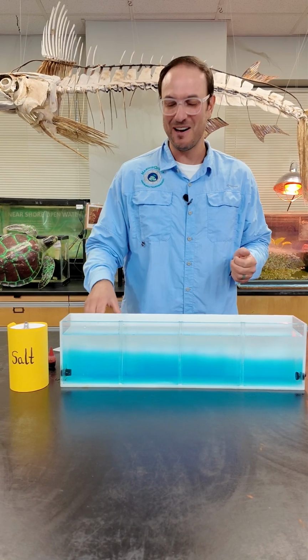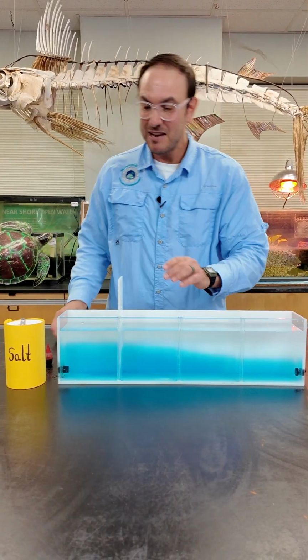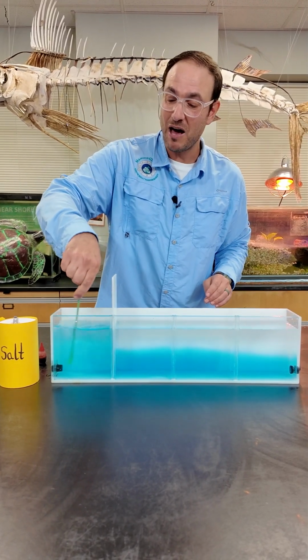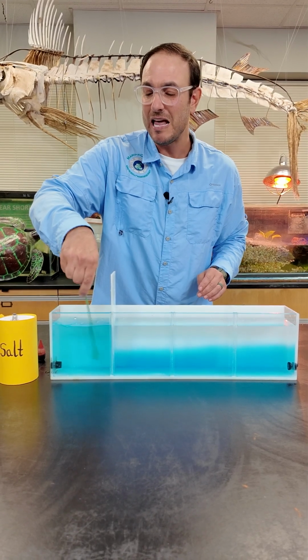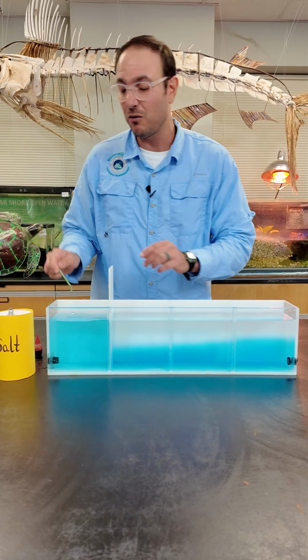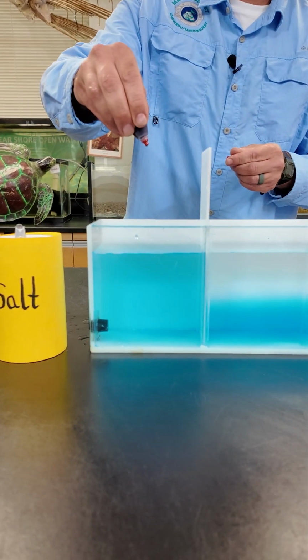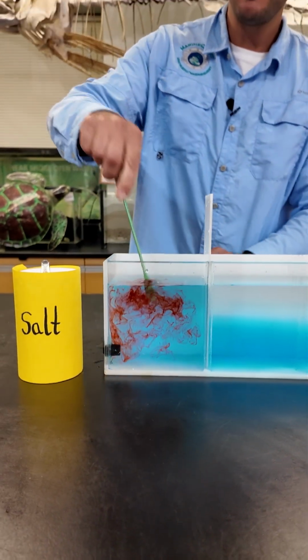Only one way to find out. So I'm going to take my divider and put it on this side. And now I'm going to mix this fresh water at the top with the salty water at the bottom, and I'm going to make brackish water with salinity in between the fresh and salt water. Now we want to be able to track this water, so I'm going to make it a little bit red by adding a couple drops of red food coloring. And I'm going to mix it up.